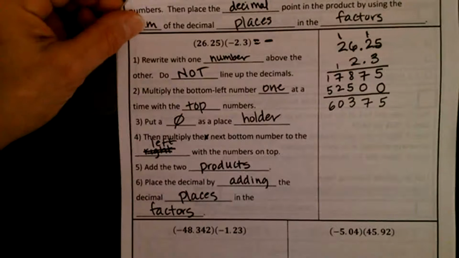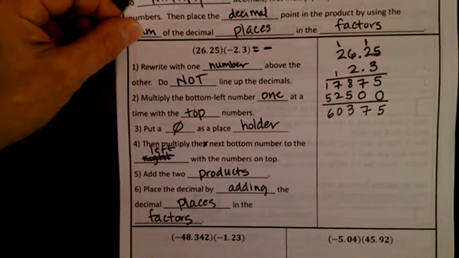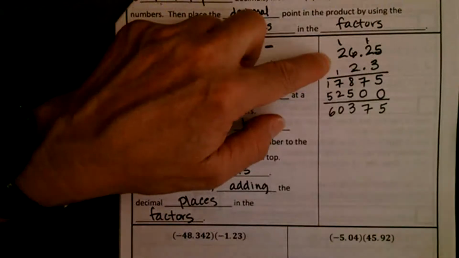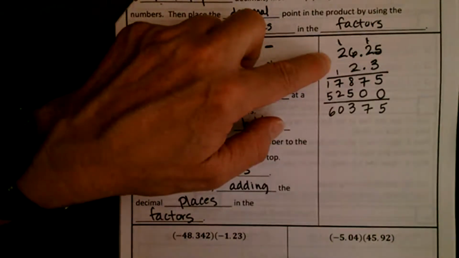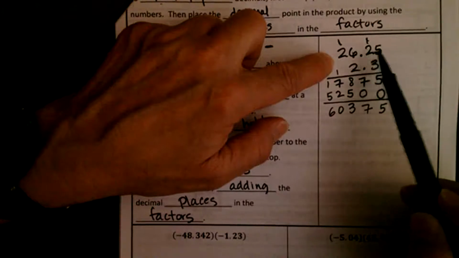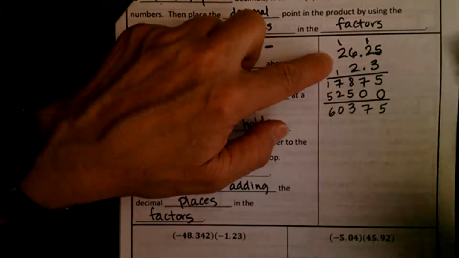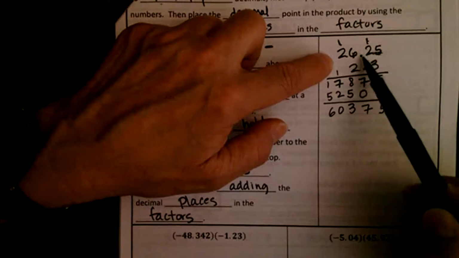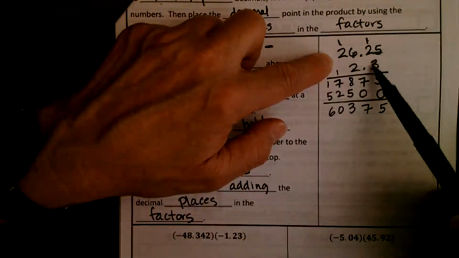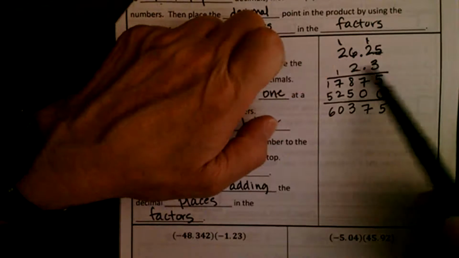We're going to add up the decimal places in the factors. So this first factor, remember factors are the numbers in the multiplication problem, has 2 decimal places, 1, 2. The 2 and the 5, that's 2 decimal places. That means the places after the decimal. And then there's 1 in this factor.